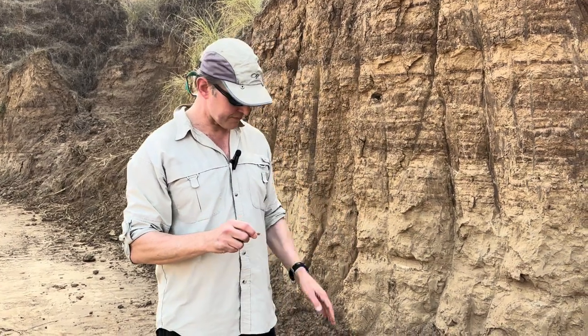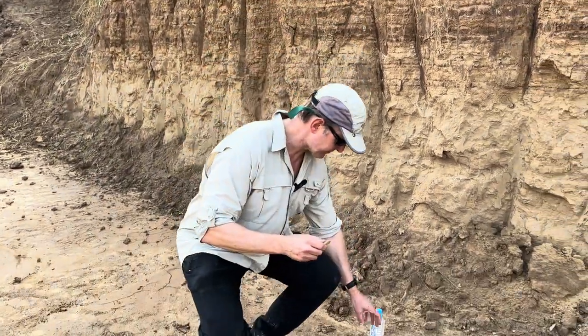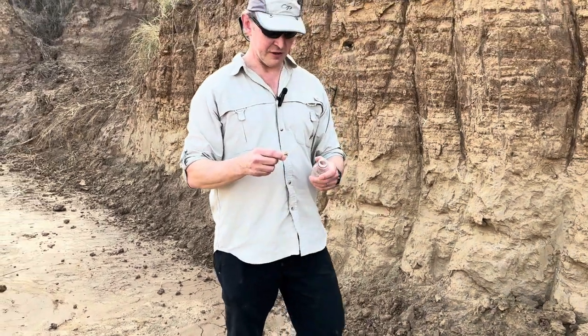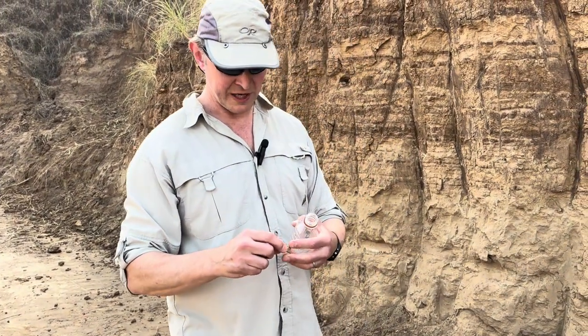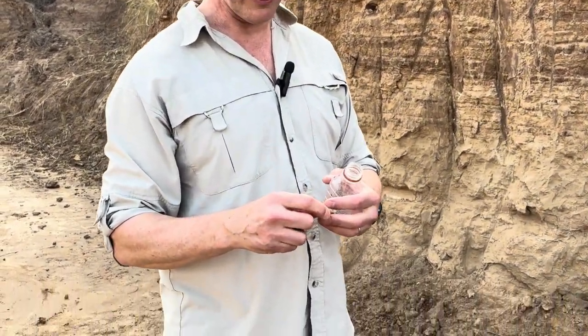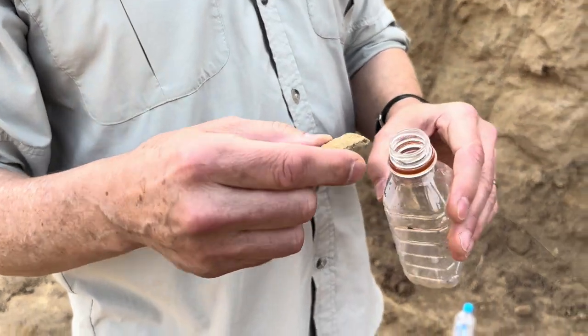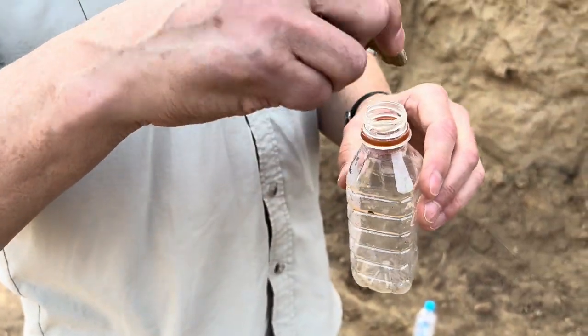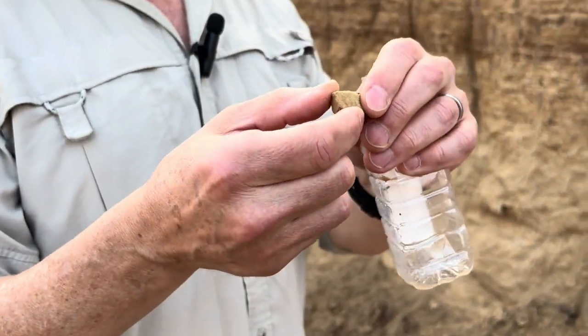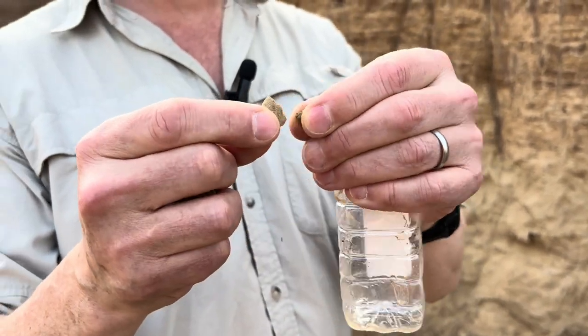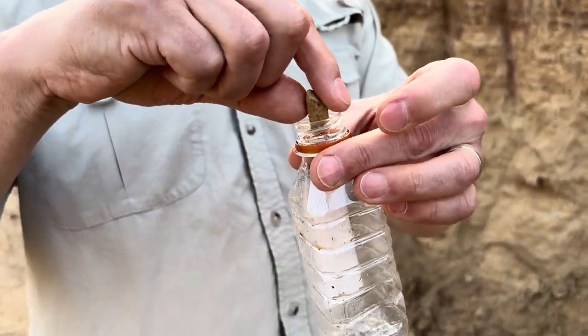So I'm going to demonstrate that. It's a very simple way of demonstrating the stability of soil peds. The full test is known as the Emerson soil aggregate test, and this is just going to be a very quick and crude demonstration. So there's a soil ped that I've just picked off the face there. I'm going to drop it in here.